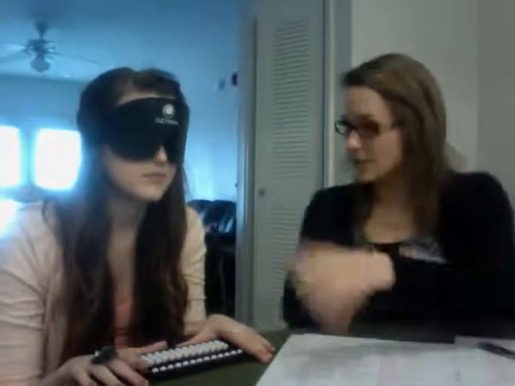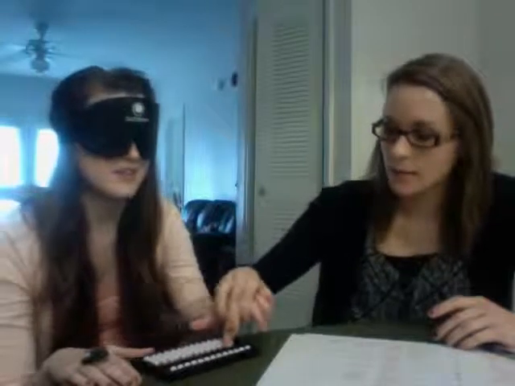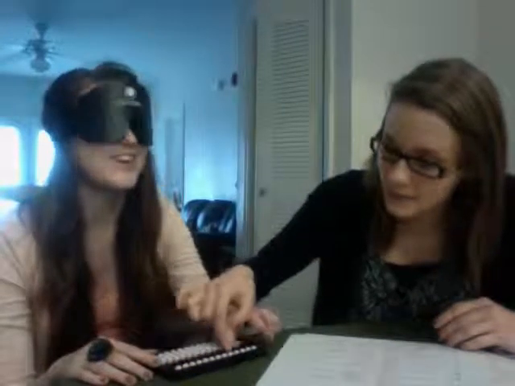Okay, so the parts. The first part we're going to learn is the separation bar. I'm going to hold your hand again and show you where it is. See how it's in a square or a rectangle? There's a bar right in the middle that goes through it, and that's called the separation bar. Feel it? It's this bar here. That separates the beads, which now we're going to learn what those are.